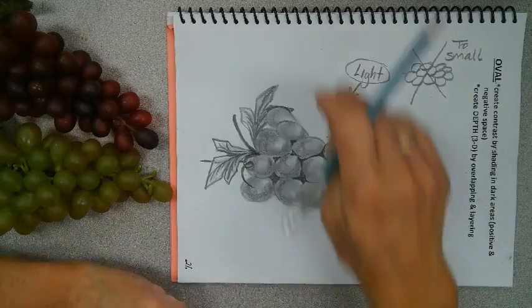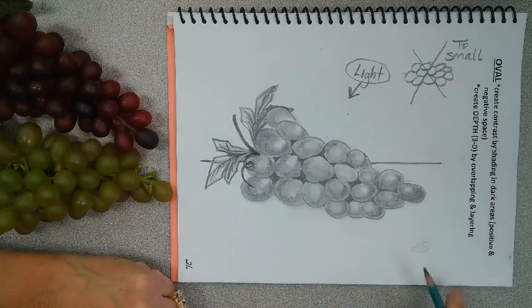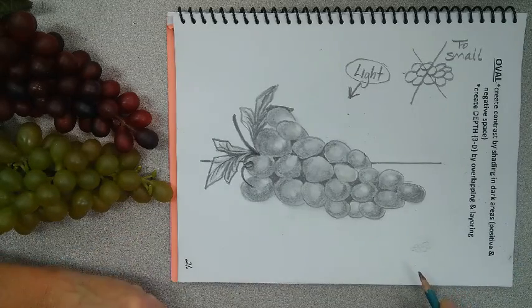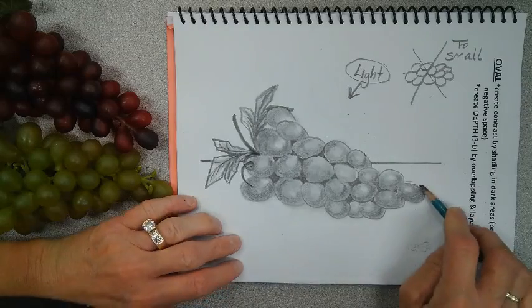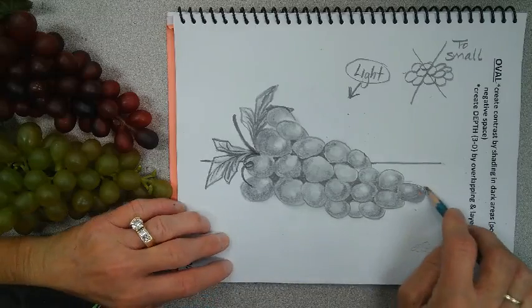Now my last step is to add my shading on my contour. So again, contrast, adding some dark near the light, is going to give it the illusion of 3D, going to create depth.